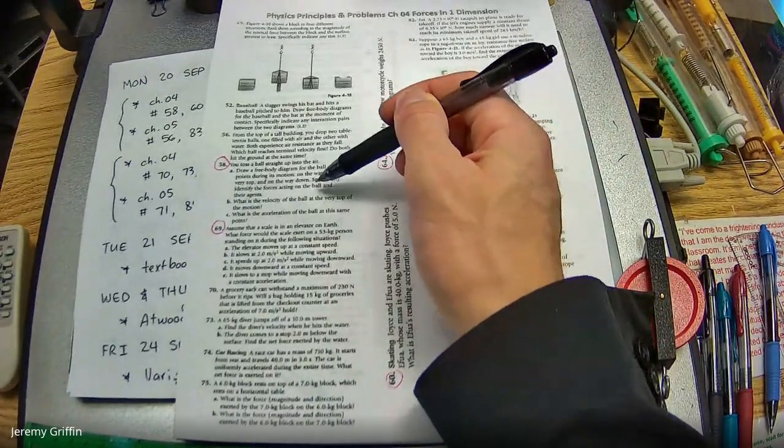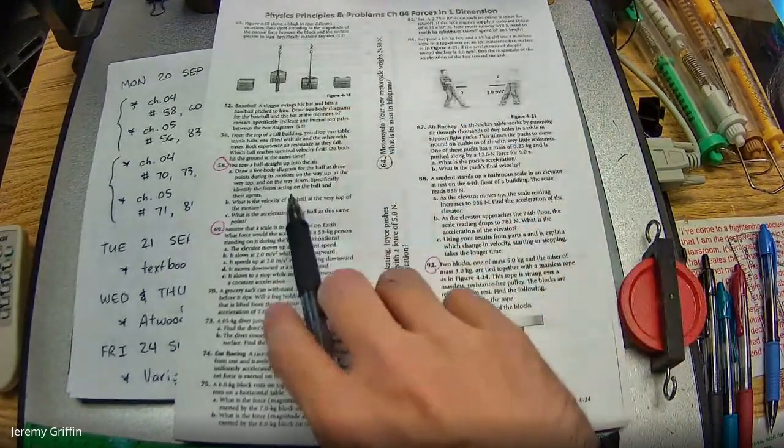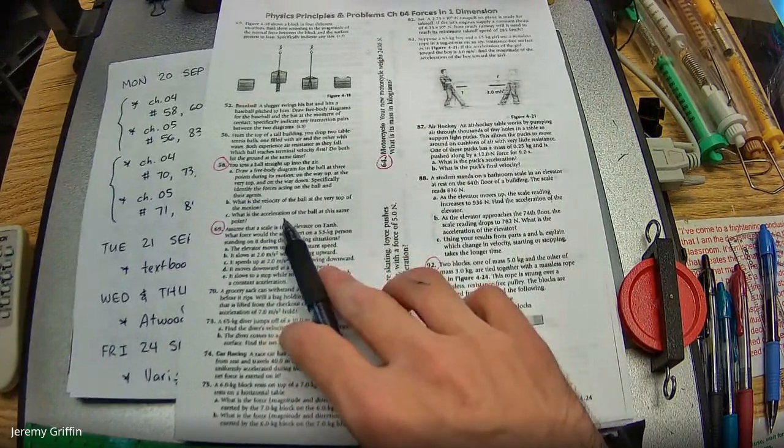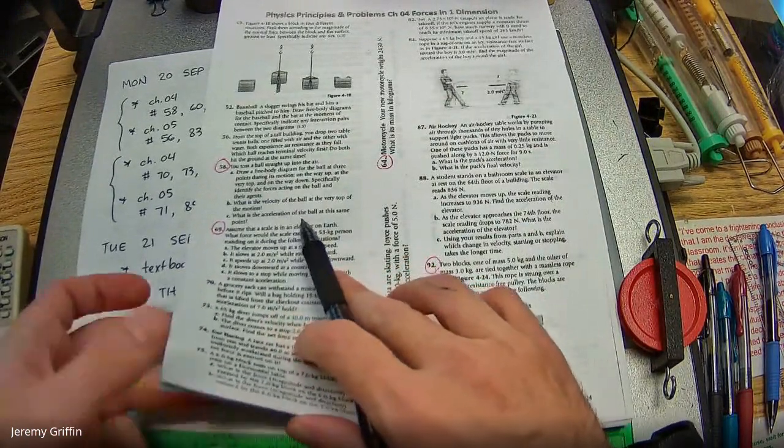Identify the forces on the ball and their agents. And then there's a couple of follow-up questions. What is the velocity of the ball at the very top? And what is the acceleration of the ball at the very top?